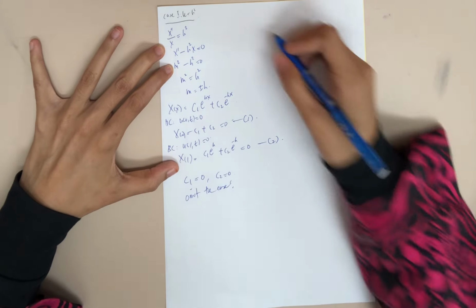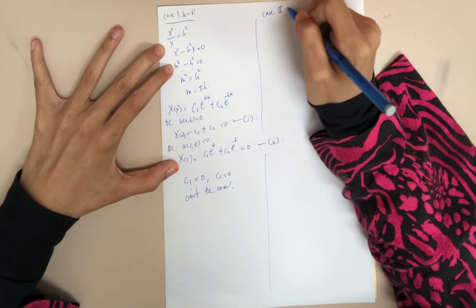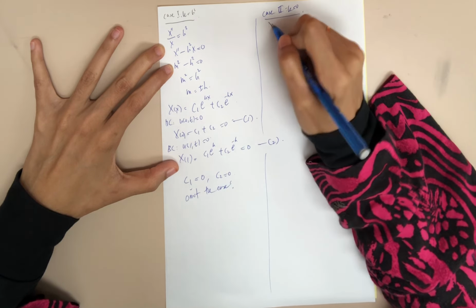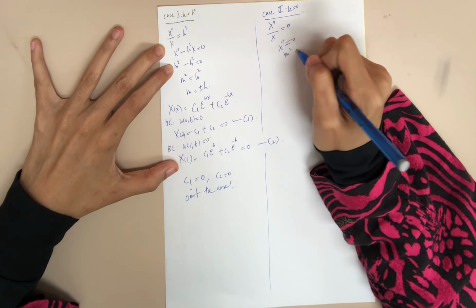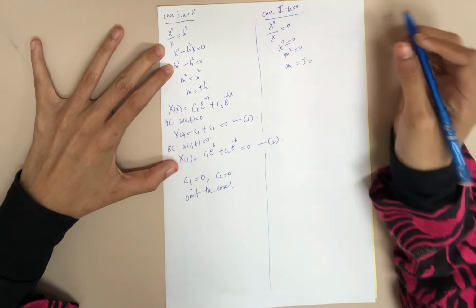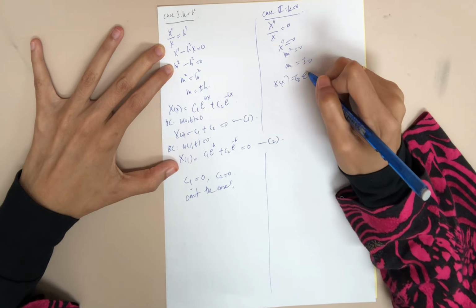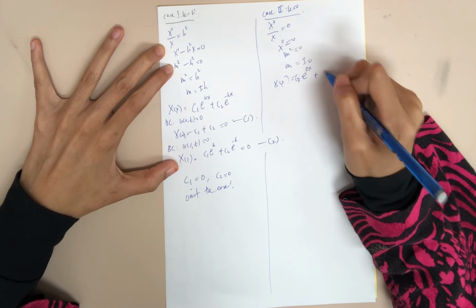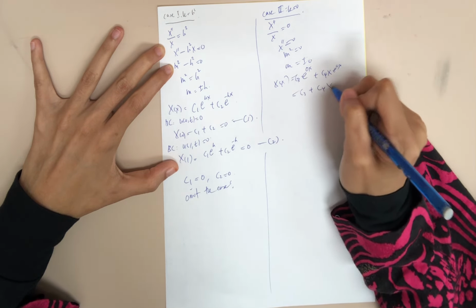Alright, so now we go to case number 2. K equals 0. So X double prime over X equal to 0. So X double prime is 0, m square is 0, m equal to plus minus 0. And then the X equation here is C3 e to the 0x plus C4 x e to the 0x. Therefore you have C3 plus C4 x.